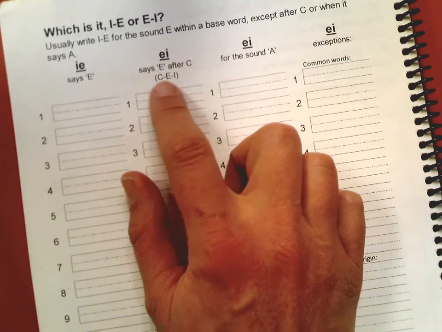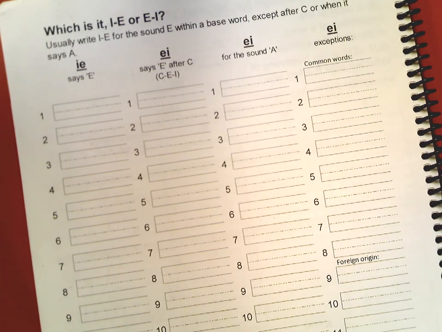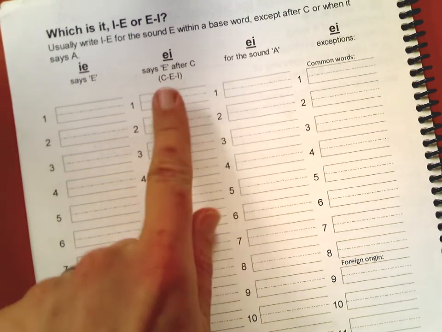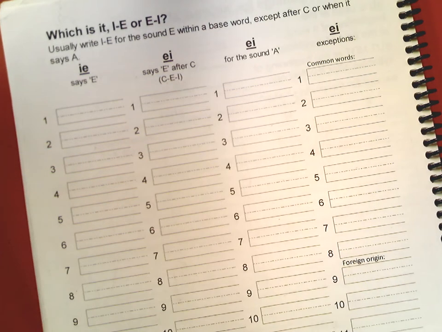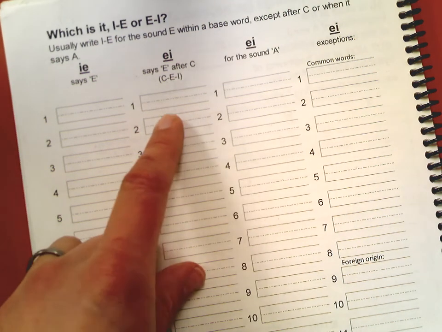When it comes after a C, it's always going to say E, our AE, that we do not use at the end of English words. All right, so receive is going to go in this column, right? It's saying E, it's after a C. All right, so our very first line here.